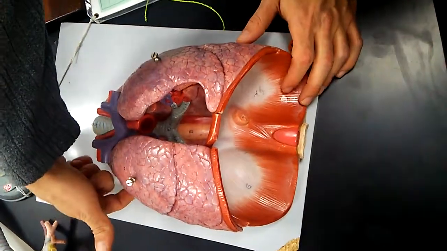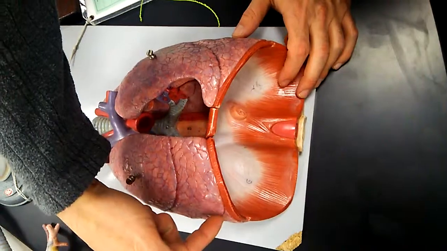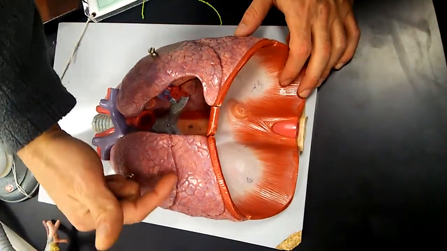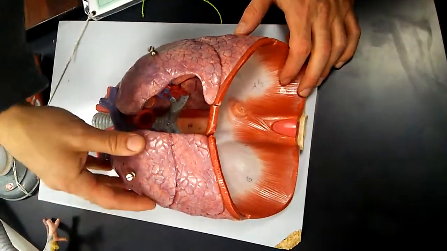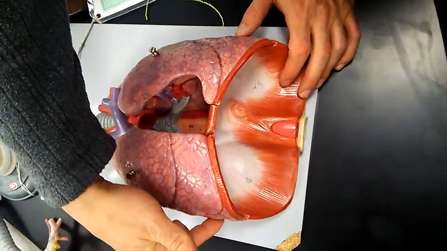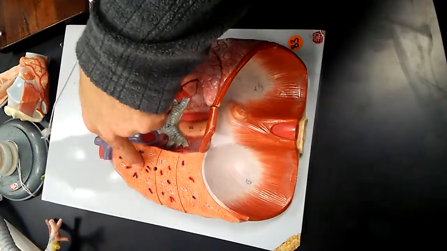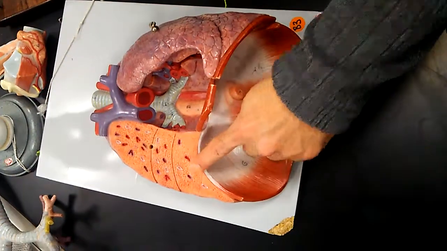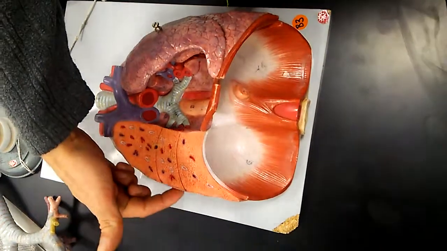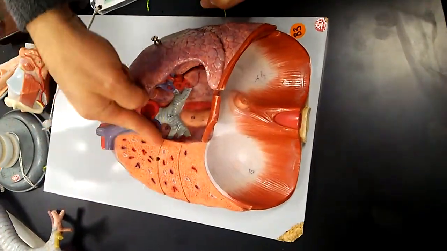And then on the right side, we have two fissures, an oblique fissure coming through there and a horizontal fissure coming across here. So on the right side, we have a superior, a middle, and an inferior lobe. If I take this off, they go in order: superior, middle, and inferior lobe. The lower fissure is the oblique fissure, and this one is the horizontal fissure.